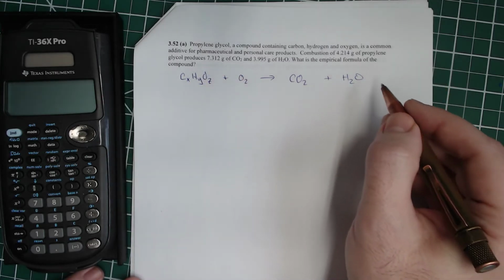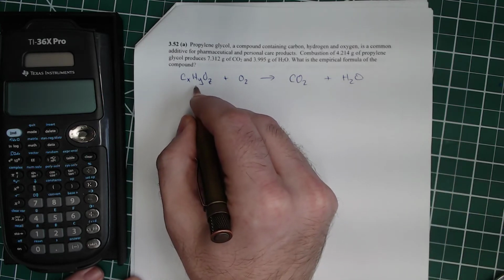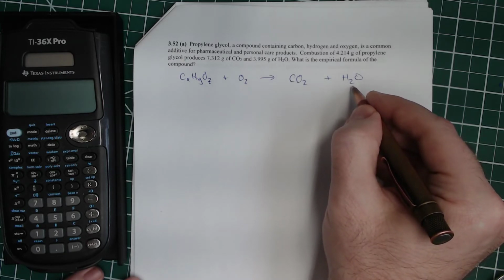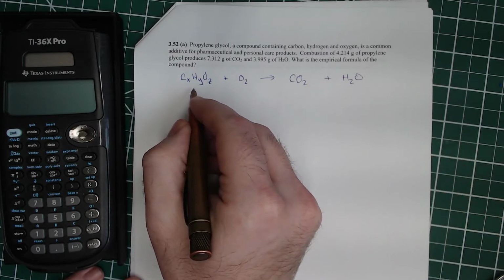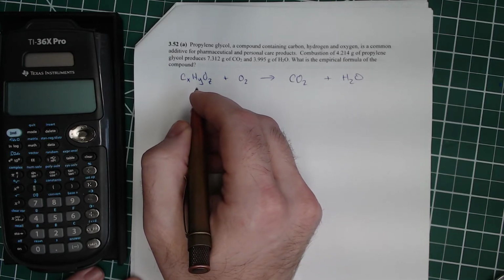Next, we're going to look at water. Well, all of the hydrogen that is in this compound is going to be converted into water. So if we can determine how much water was produced, then we can work backwards and determine how much hydrogen was in our original compound.